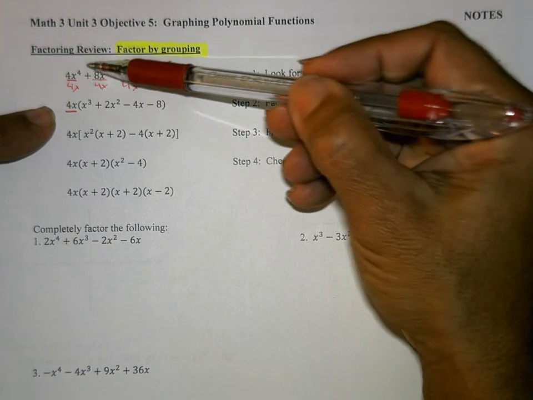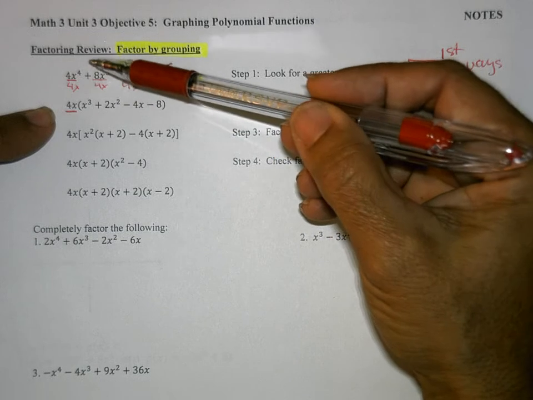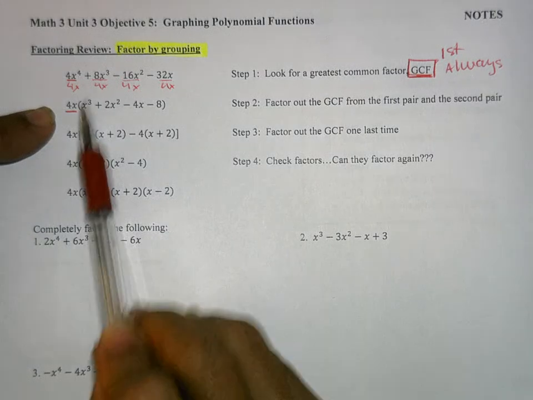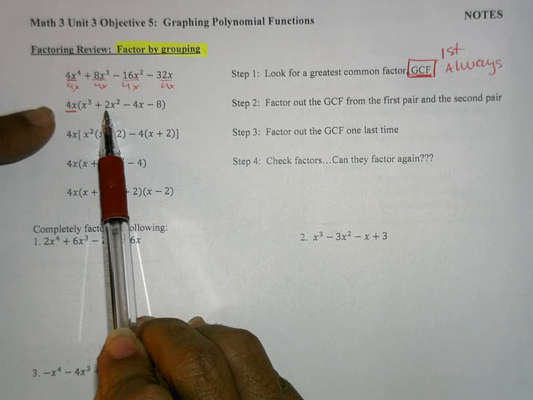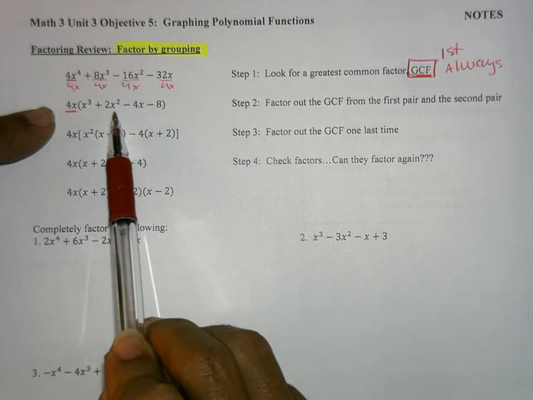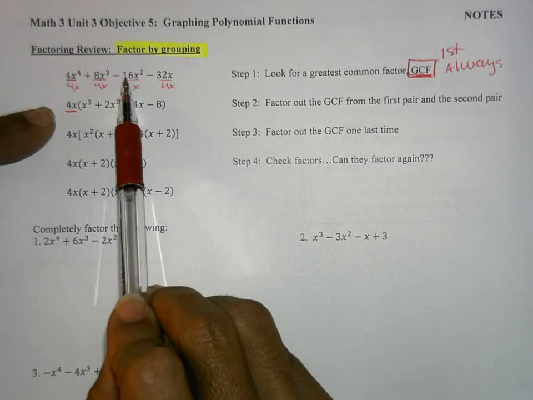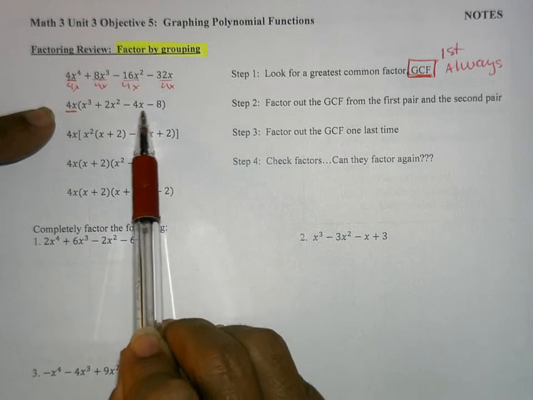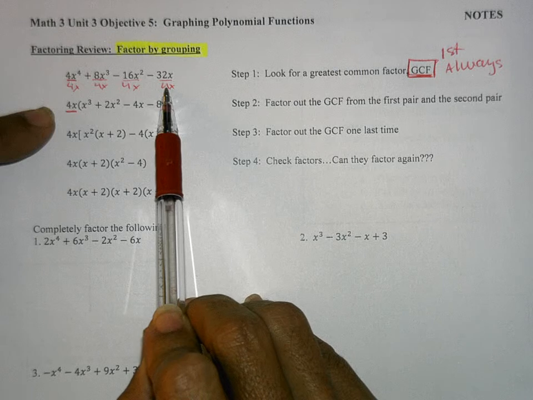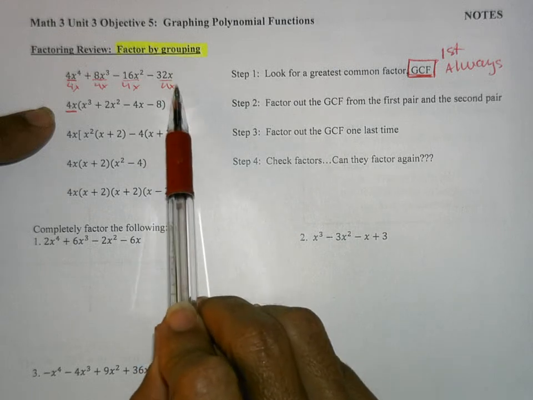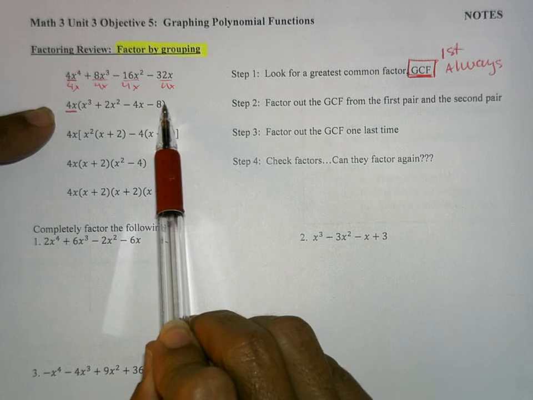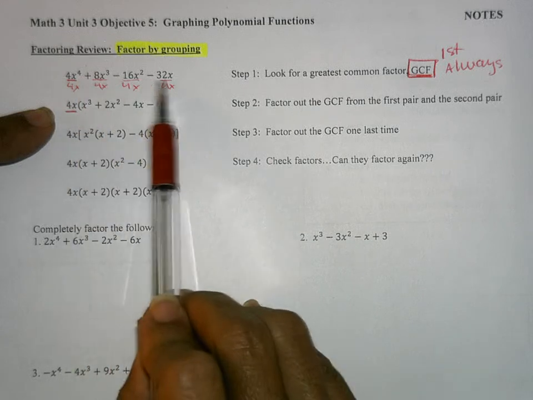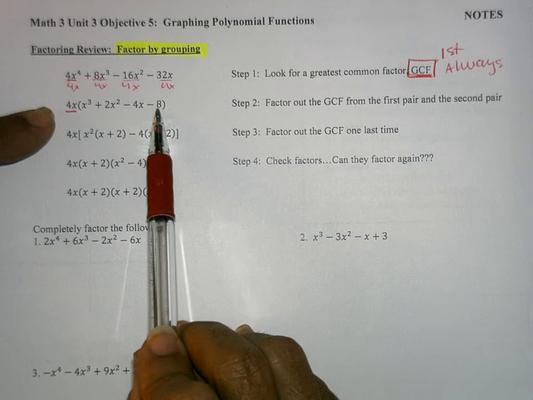So when you divide a 4x to the 4th by a 4x, the result is x cubed. When you divide an 8x cubed by 4x, you get a positive 2x squared. When you divide a negative 16x squared by 4x, you get a negative 4x. A negative 32x divided by 4x is a negative 8, and an x divided by an x reduces to a 1. I don't have to write 8 times 1 because that's just 8. So I factor out the GCF from all 4 of the terms, and these are the 4 terms that are left over.